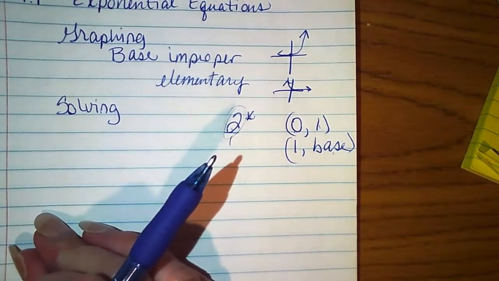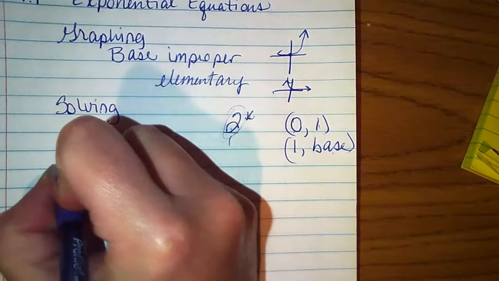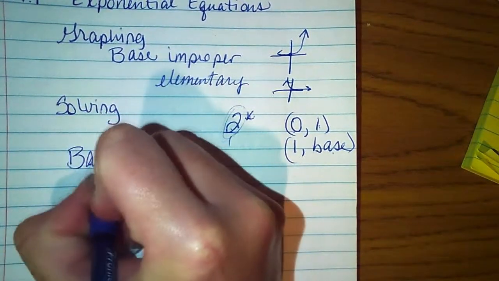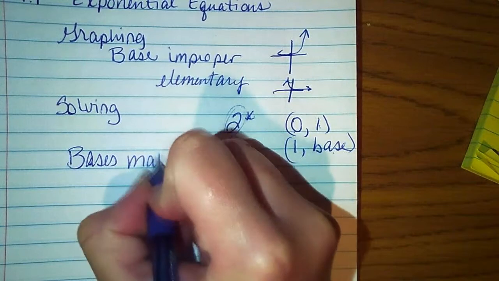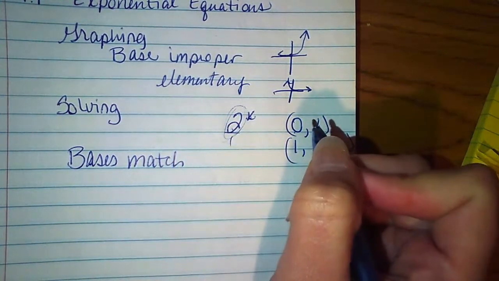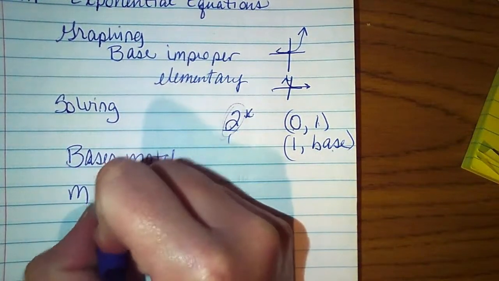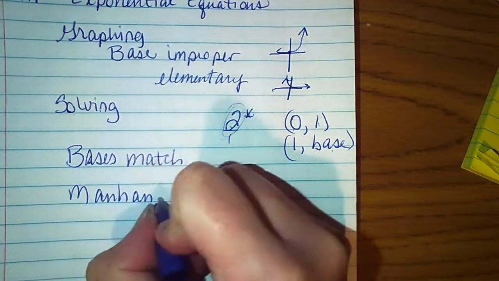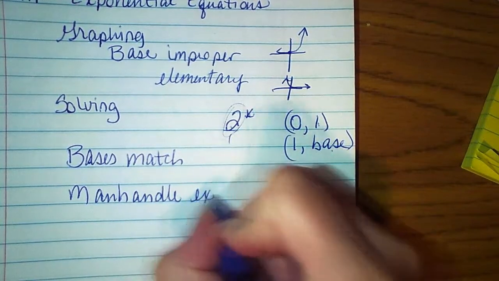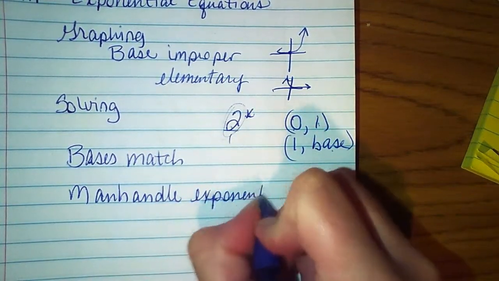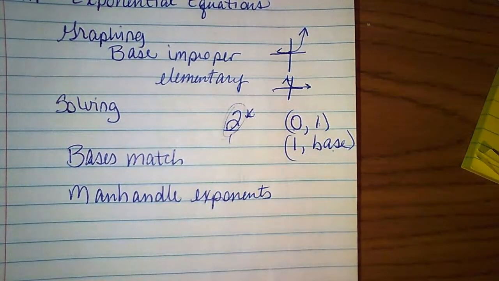So for 7.1, when we're solving these things, we want to make our bases match. And once we're there, because the left side would match the right side, then we can just work with the exponents. So those are our strategies here. We're going to keep this pretty basic and straightforward.